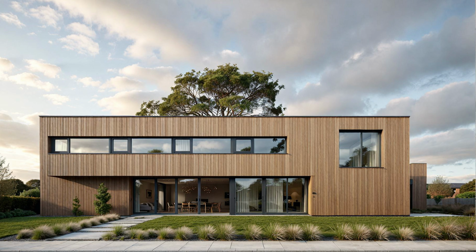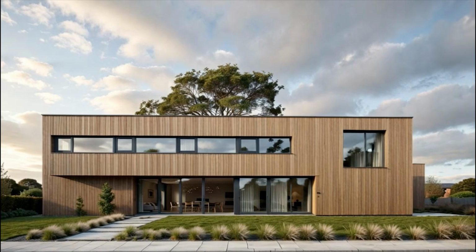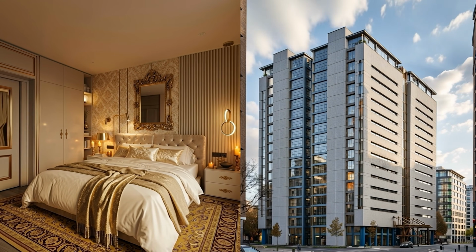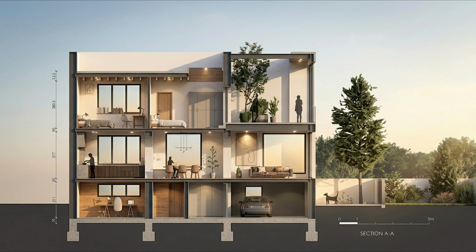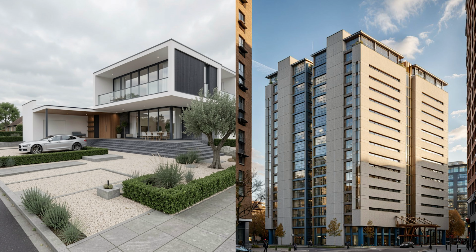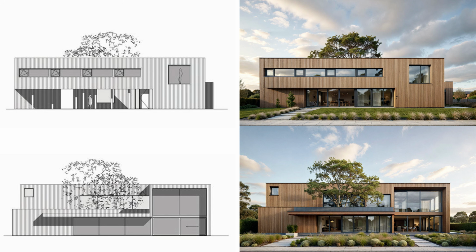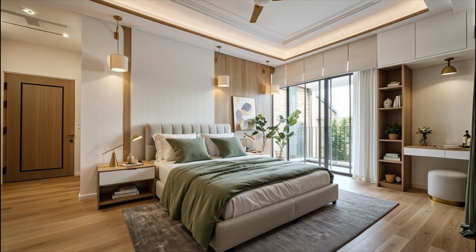It's not perfect. Fine detailing can still be soft, and animations, while usable, still have moments where geometry shifts slightly. But as a tool for early stage presentations, client conversations, and quick design exploration, it covers more of an architectural workflow than anything else I've ever tested.